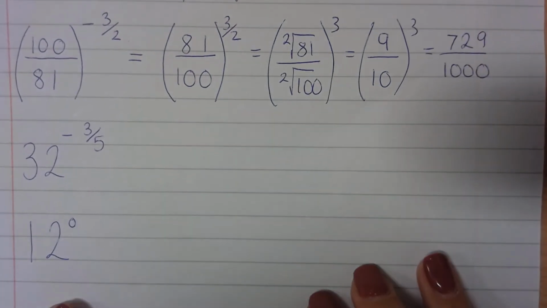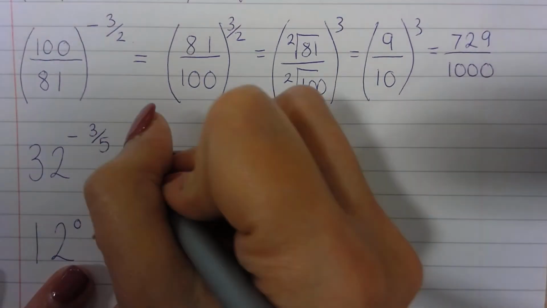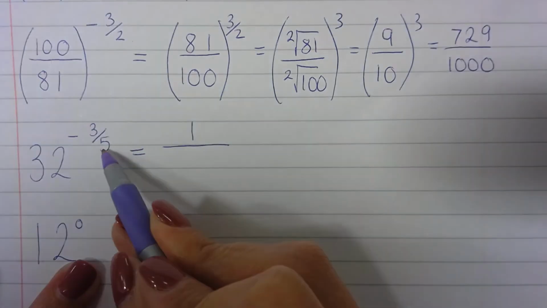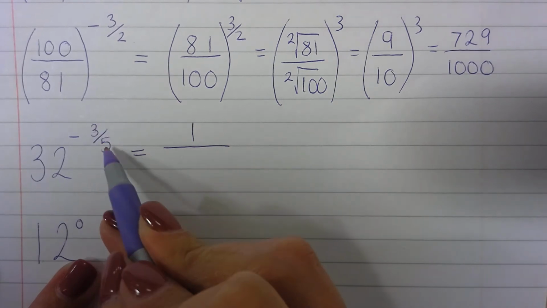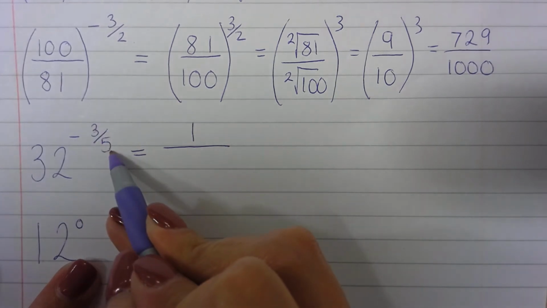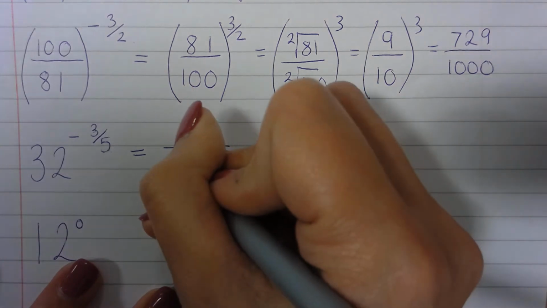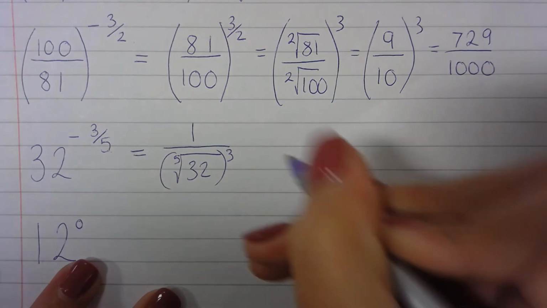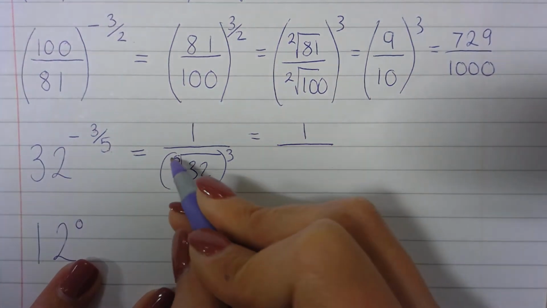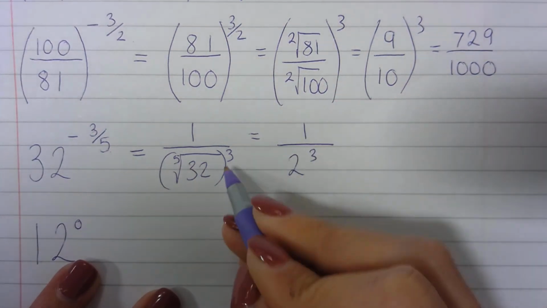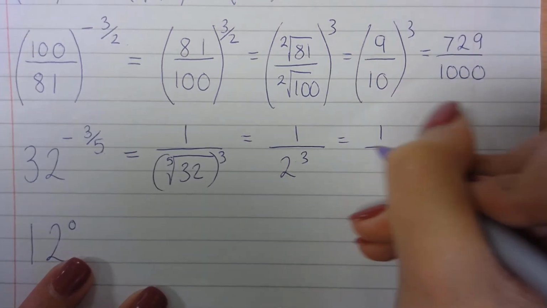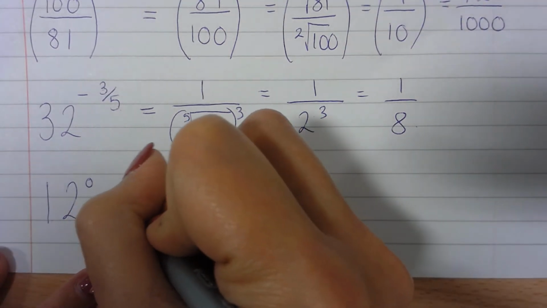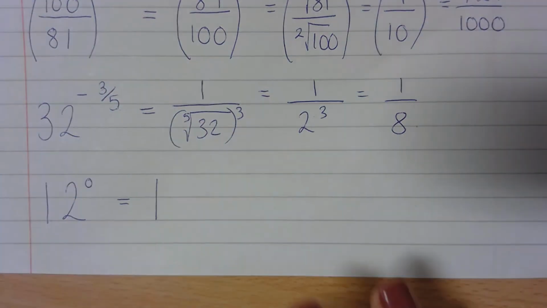Then the next, we've got 32 to the power of negative 3 over 5. Remember, the negative means 1 over. We've got the fifth root, so flower power, and then the root below the ground. So we've got the fifth root of 32, and then we have a power of 3. So 1 over, the 5th root of 32 is 2, and we've still got the cubed, and 2 cubed is 8. And finally, just a little reminder that absolutely anything to the power of 0 is just 1.